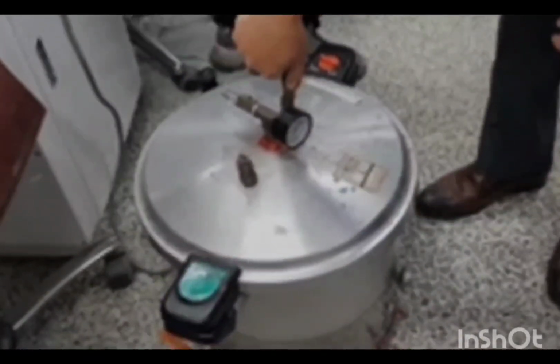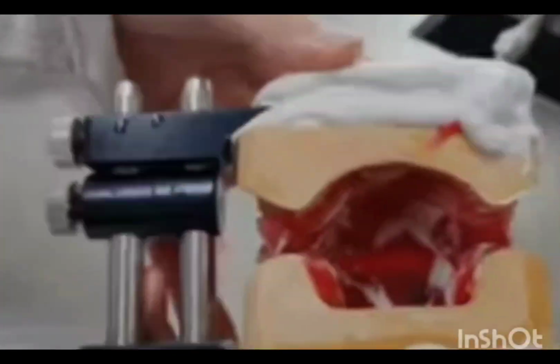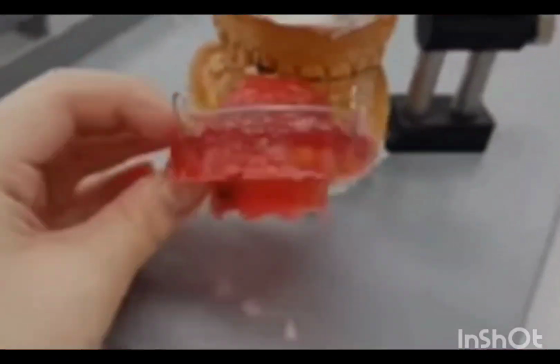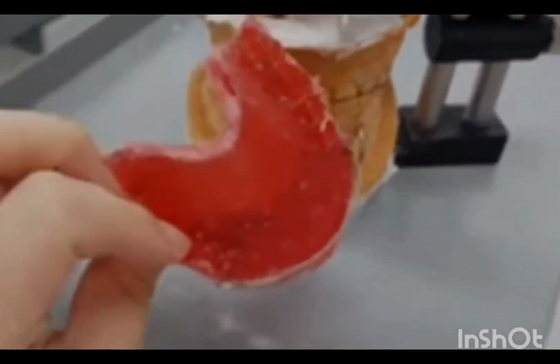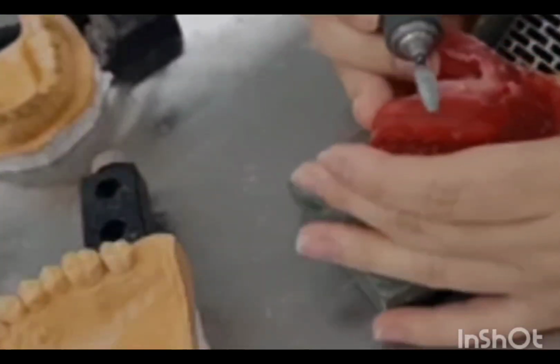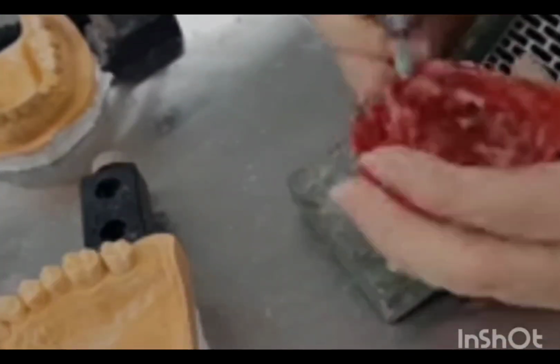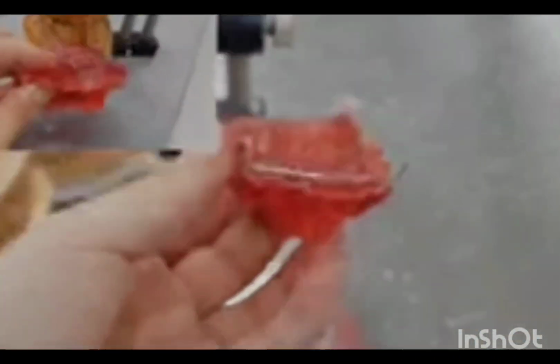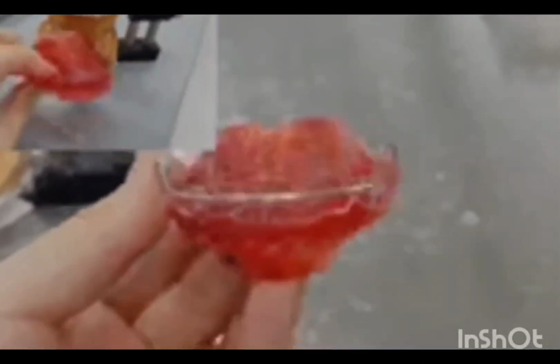After acrylization, this is how the appliance looks. Now we pour hot water for dewaxing and easy separation of the appliance from the cast. This is how it looks now. The next step is to trim the appliance. All the excess acrylic is removed and a particular shape is given to the appliance. This is how it looks post trimming. Now you can compare it to the window on the left side, how it looked before trimming and how it is after trimming.